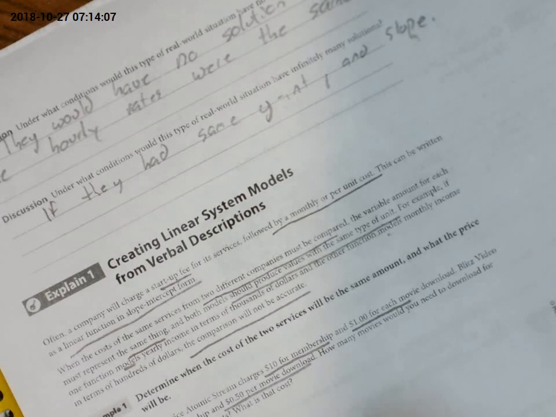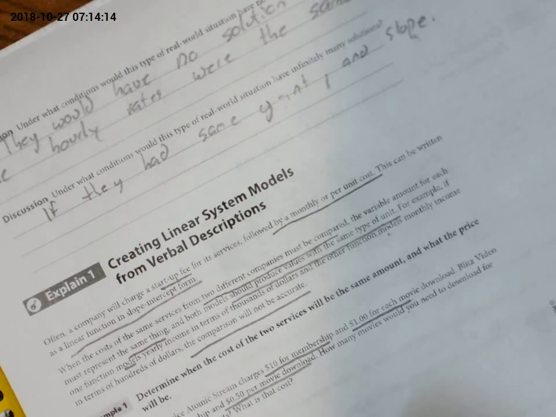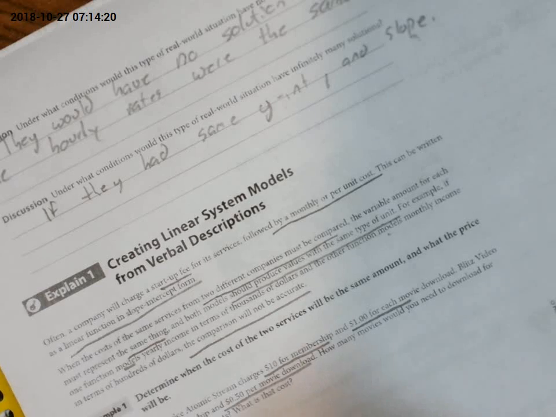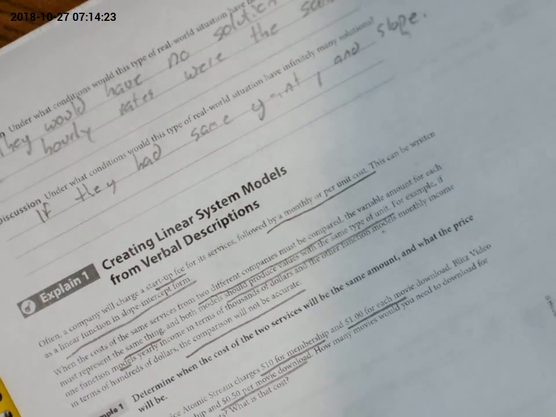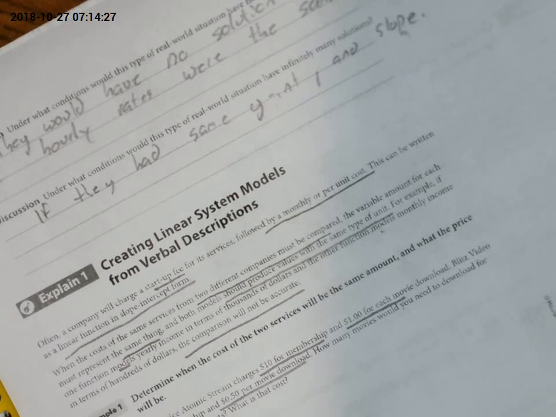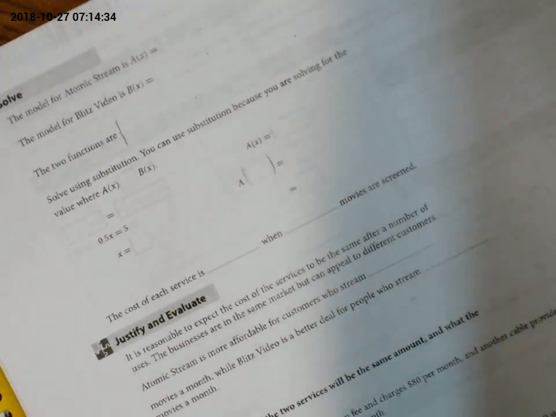So our first one, let's say x is going to be the number of videos. And so we're going to set those two things equal to each other. So to solve, the function can be found by setting an equation so that function a of x is equal to b of x and then solving for x. All right, let's see if we're actually doing that. Look, we are.